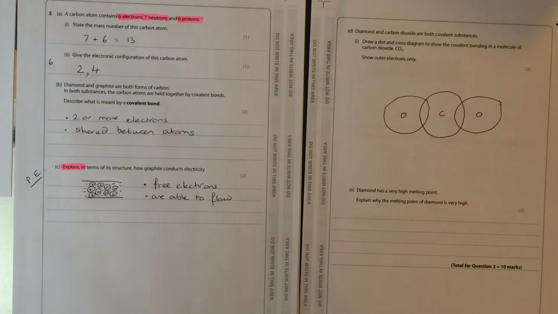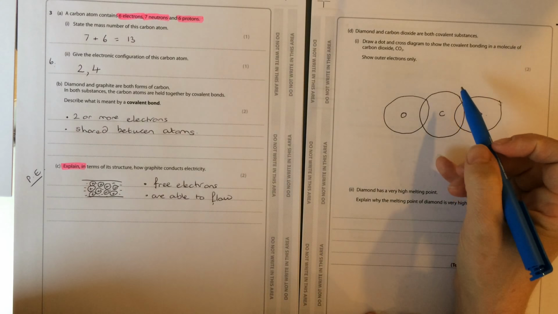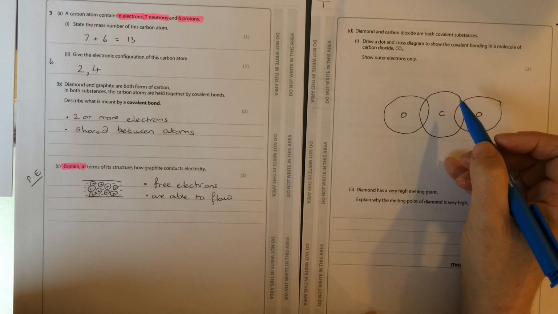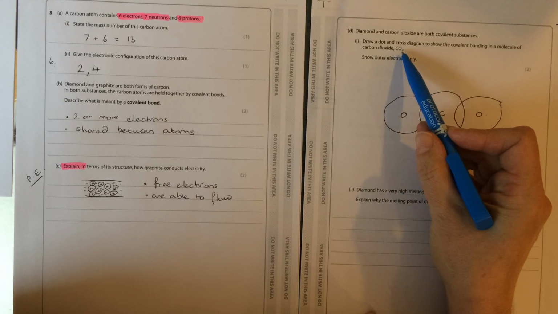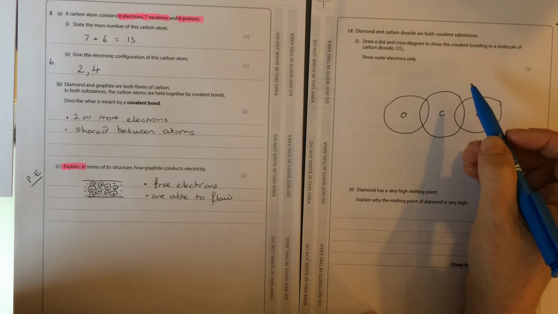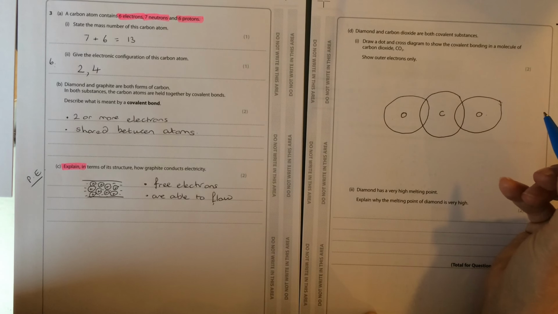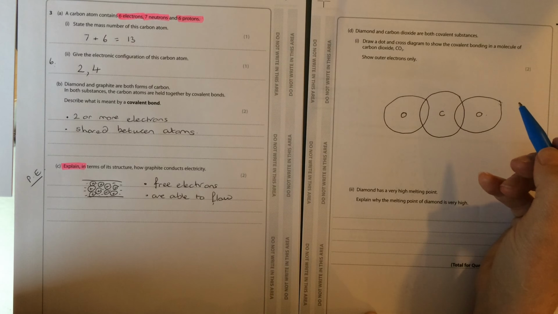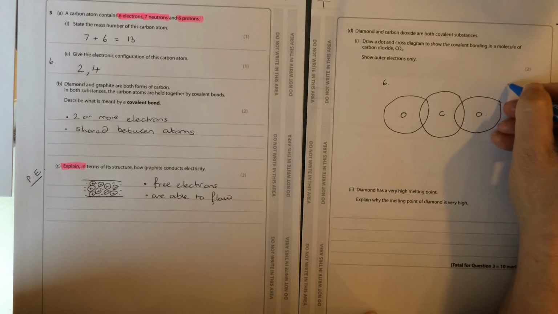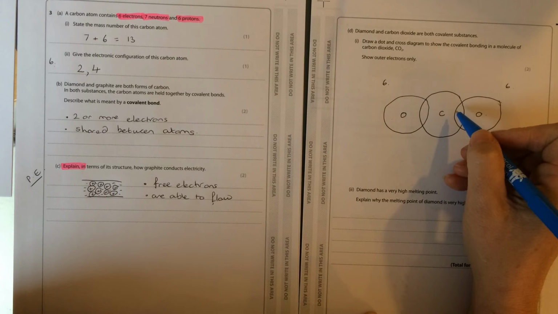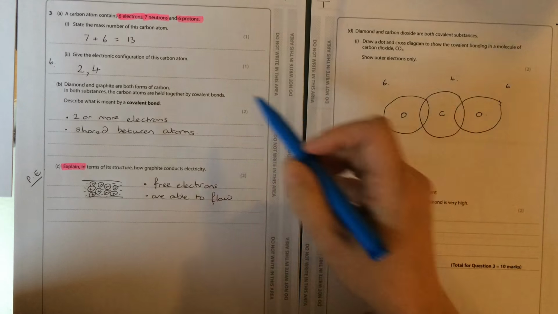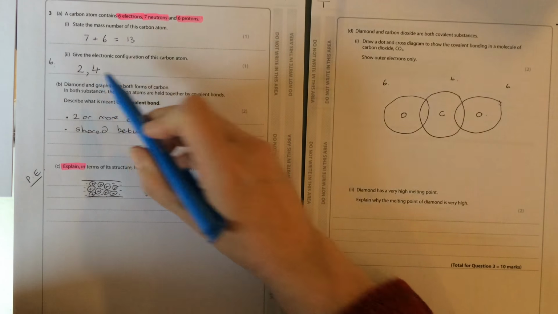Now I need to know how many electrons are in the outside shell of each one. If I look at my periodic table, which is at the back of the exam paper, oxygen has 6 in its outside shell and carbon has 4 in its outside shell.